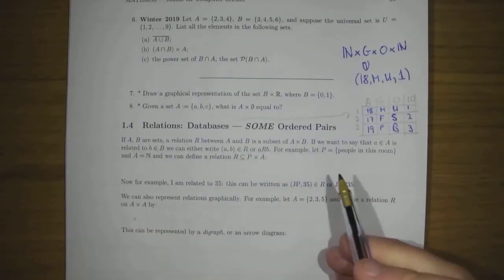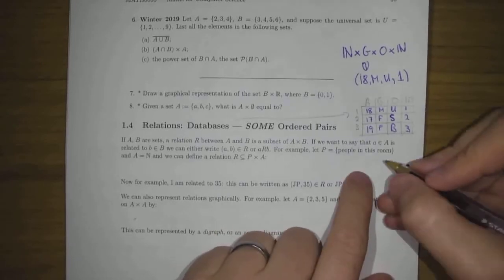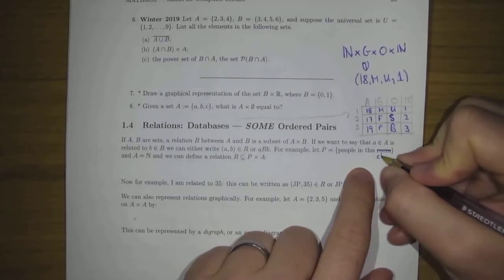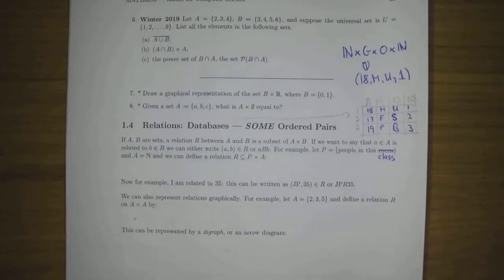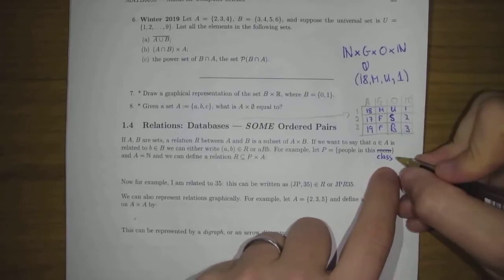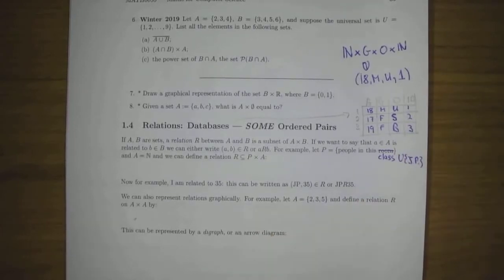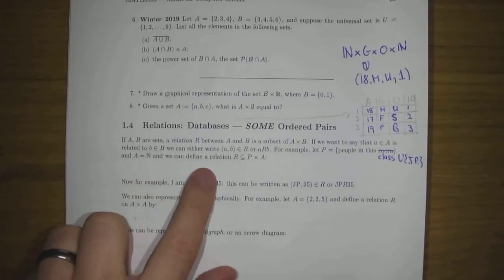For example, let P be the people in this room. Well, that's obviously no good. This class. I think I would have, okay. People in this class union the lecturer, which is me, JP. And A being natural numbers, we can define a relation.